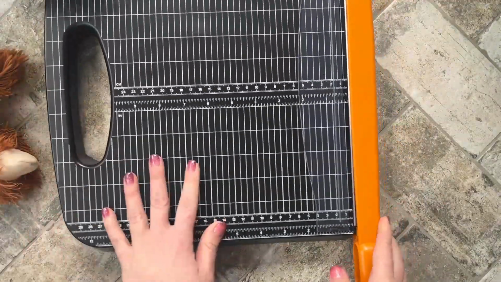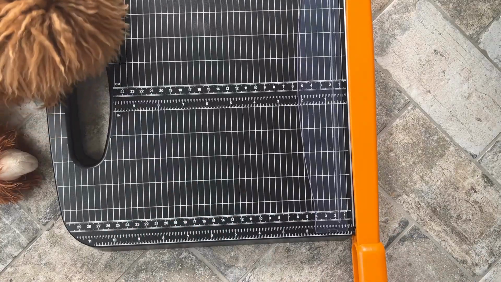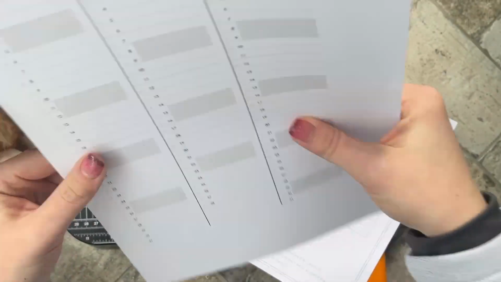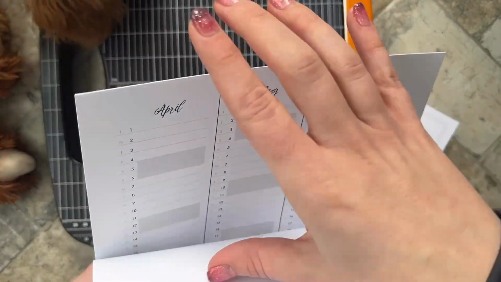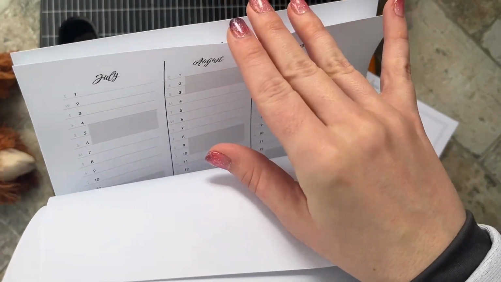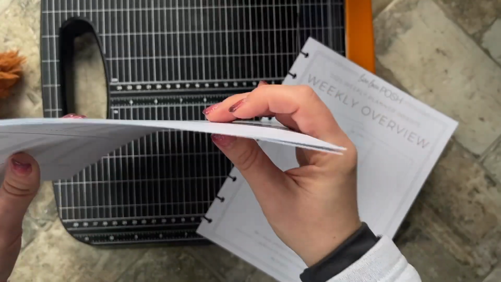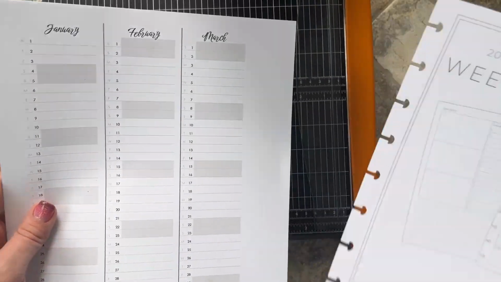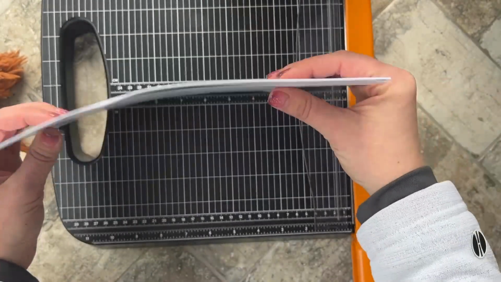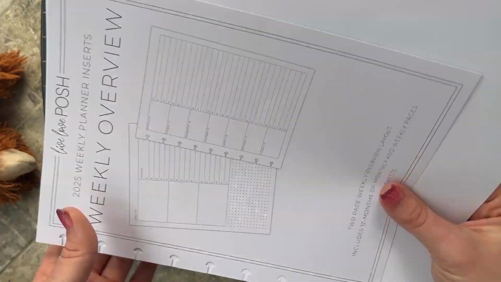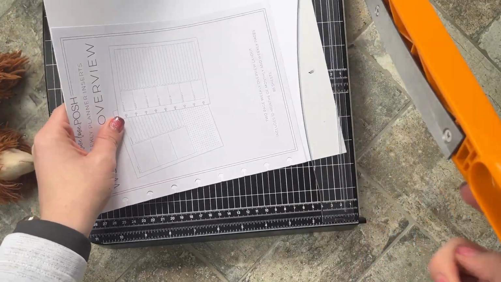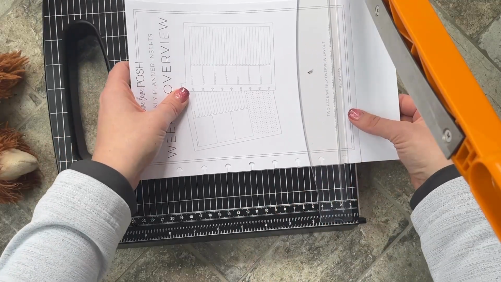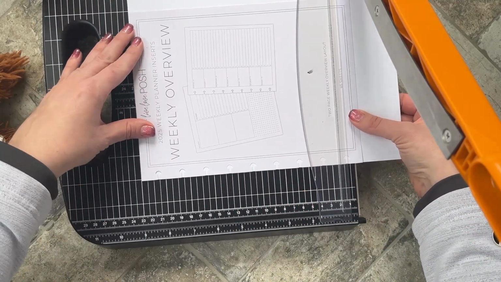All right, I'm gonna use my paper trimmer, and I'm going to take my pages that I printed. So there's January, February, March, April, May, and June, July, August, September, October, November, and December. And then I just printed them all on the front side, but you could do it however you want. Then I'm going to line up this extra page on top because that is the same size as the Happy Planner.